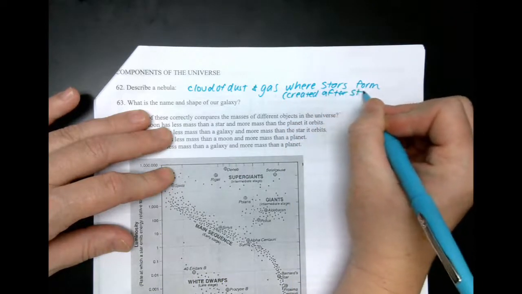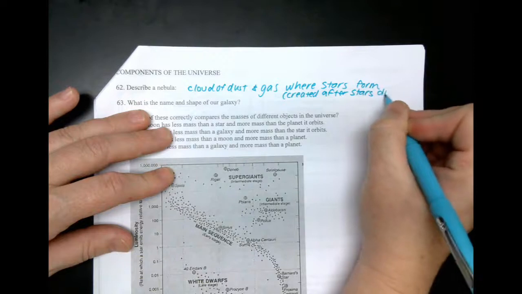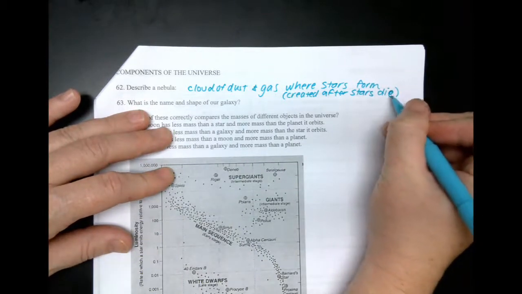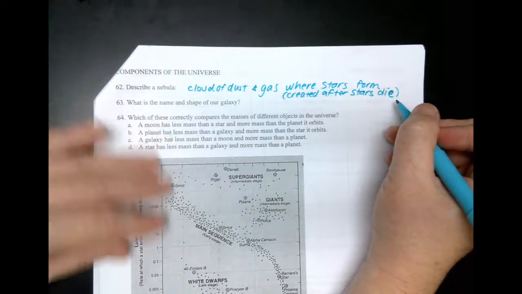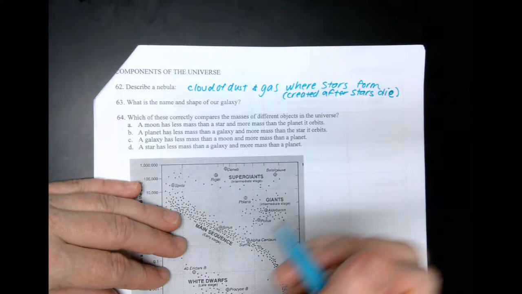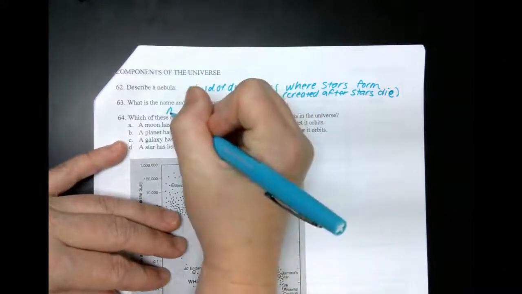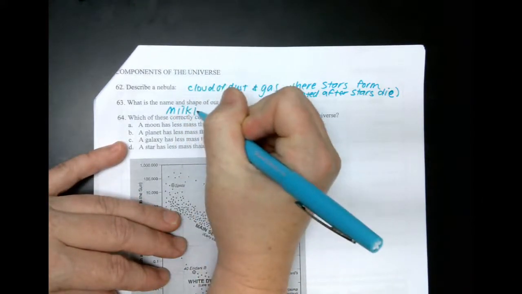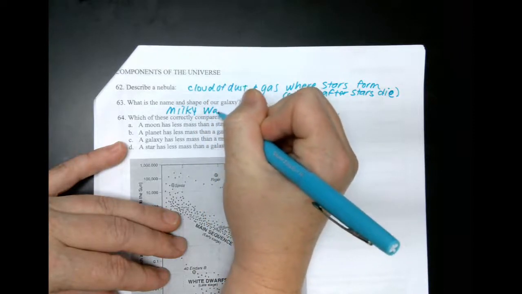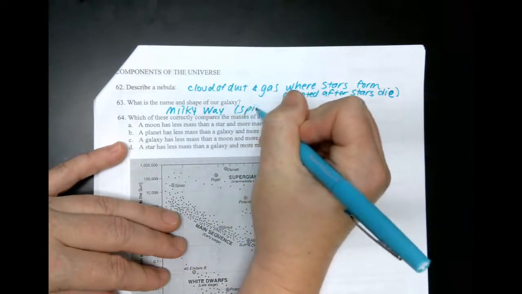So when really big stars are at the end of their lifespan, they do a supernova, they explode, and their remnants, the pieces of those stars, get ejected into space to become part of this life cycle of stars, another nebula. We live in the Milky Way galaxy. Remember that galaxies do get classified by their shape. The shape of our galaxy, we are a spiral galaxy.